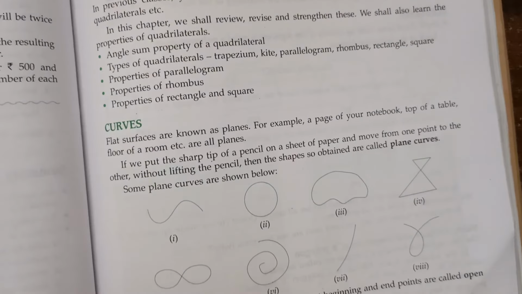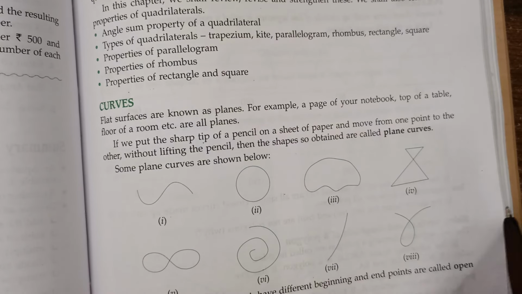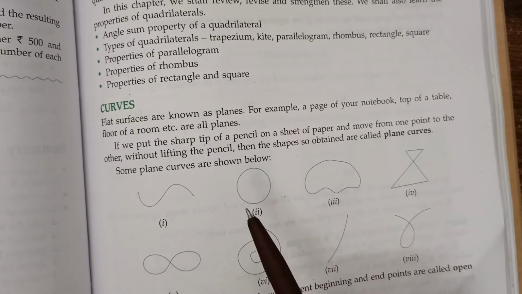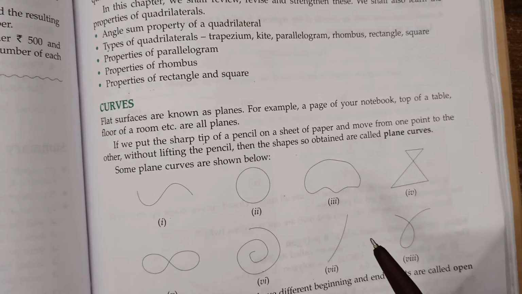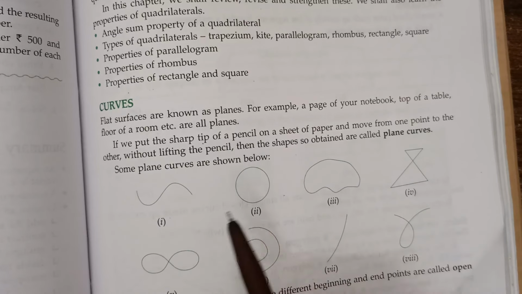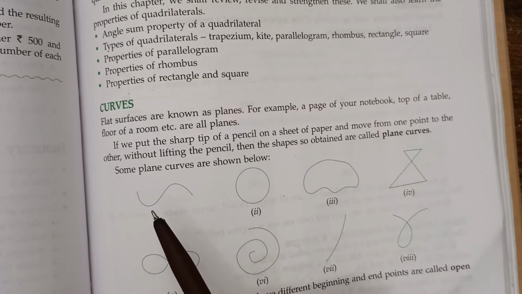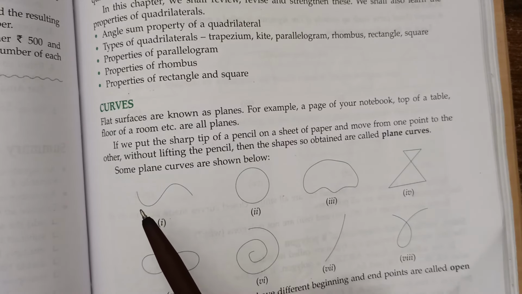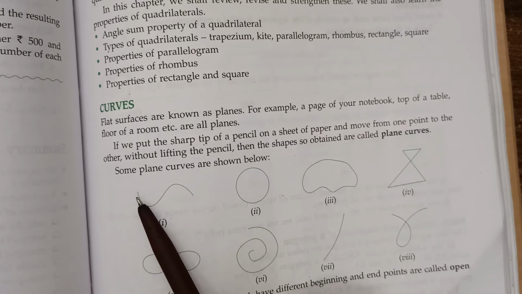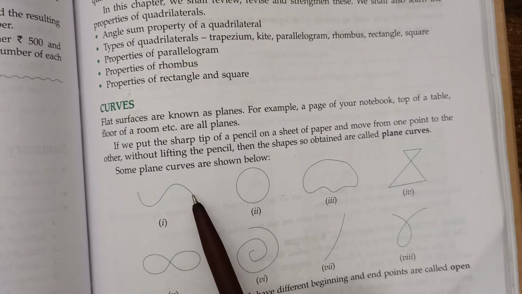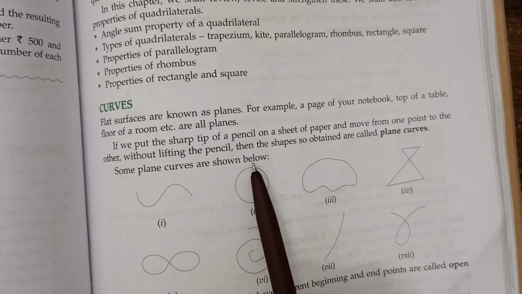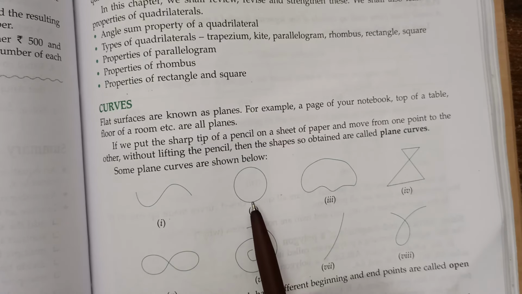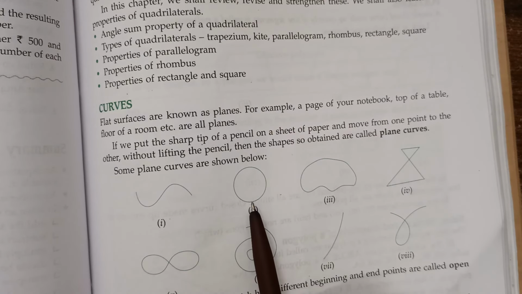Now curves. Now you all know what is the difference between curve and a plane. Flat surfaces are known as planes. Now there are different types of curves. First is open curve, means the curve which has different beginning and end points. Okay, that is called open curve. Closed curves, the curves which have the same beginning and end point. So that is known as closed curves.